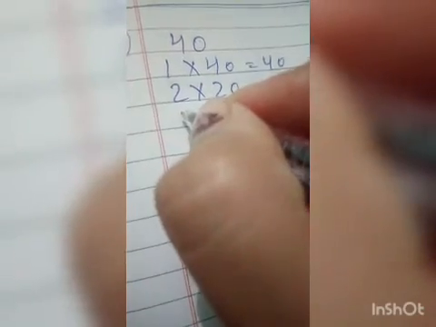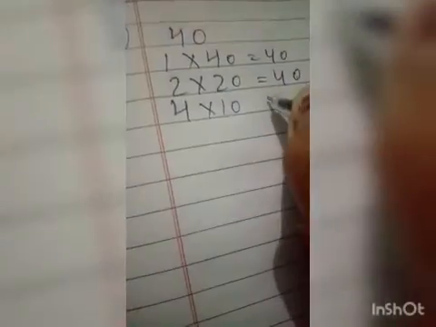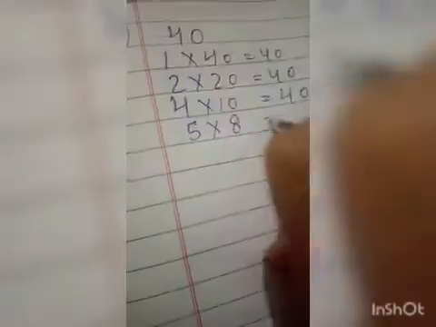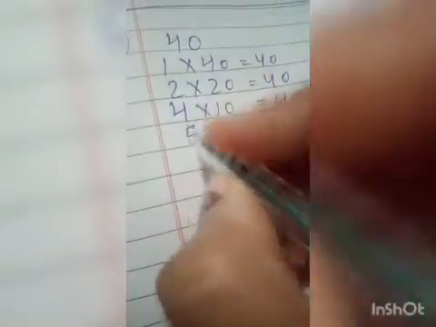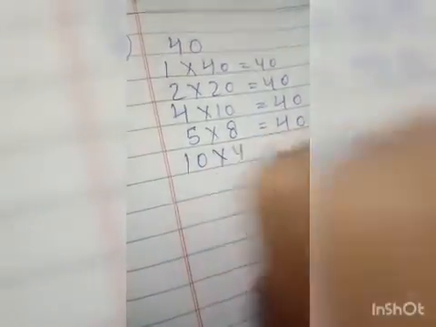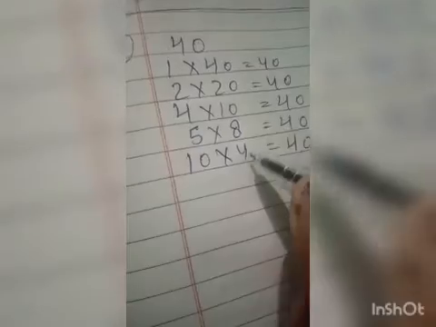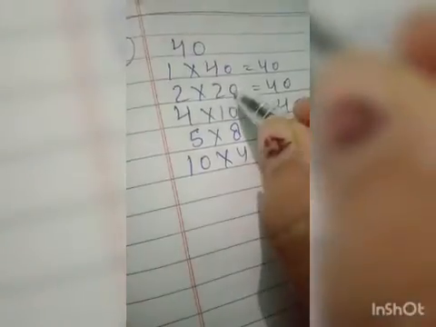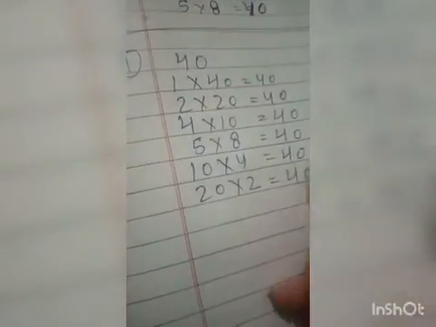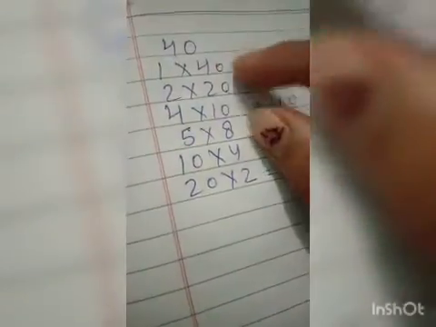Then in the table of 3, 40 does not come. In the table of 4, 4 tens are 40. In the table of 5, 5 eights are 40. Then in the table of 10, 10 fours are 40. After that we do not get 40. In the table of 20, 20 twos are 40. What we have to do is reverse the numbers from here.